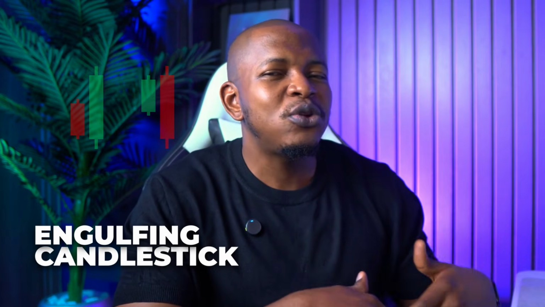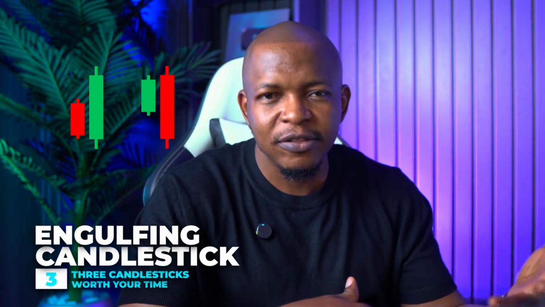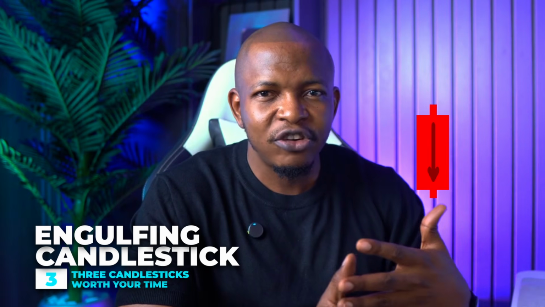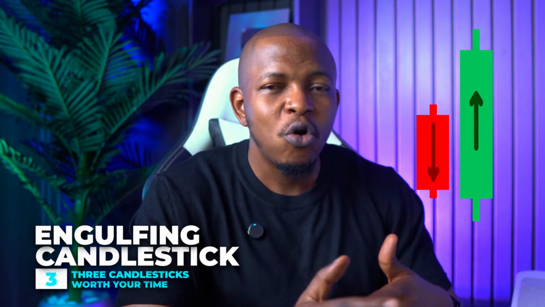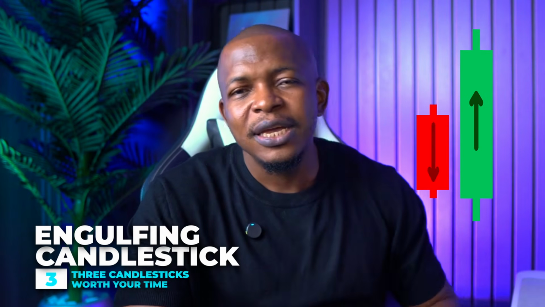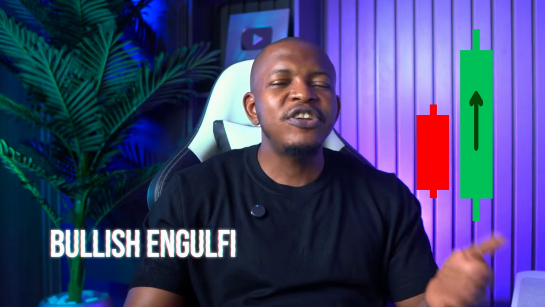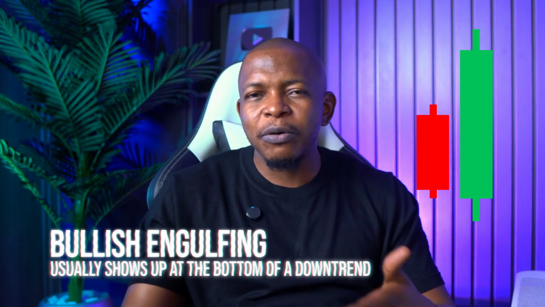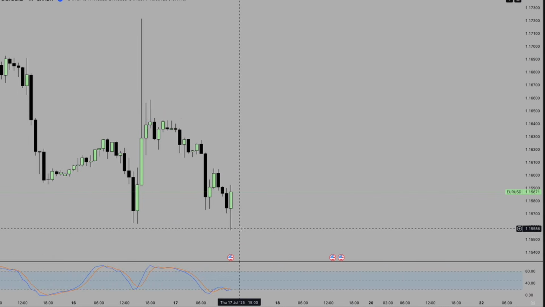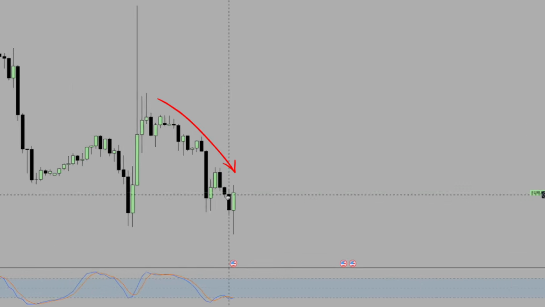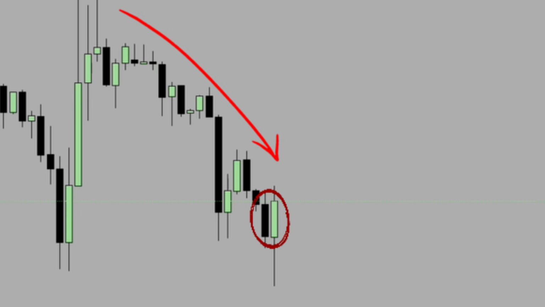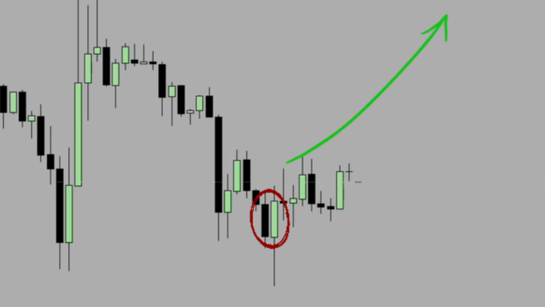This pattern is called the engulfing candlestick pattern. Here is how it works. So you have a small candle in one direction and it's completely covered, or engulfed, by a larger candle in the opposite direction. A bullish engulfing usually shows up at the bottom of a downtrend. That is, the market has been dropping, sellers are in control, and suddenly buyers step in and take over the market, wiping out the previous move.